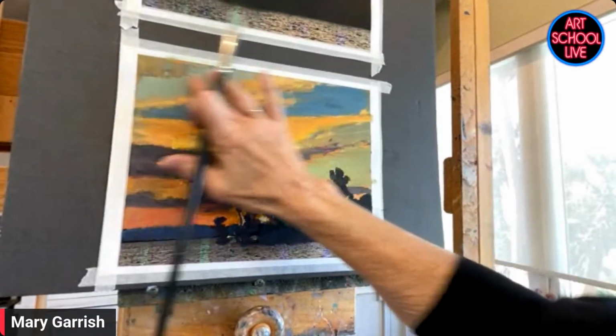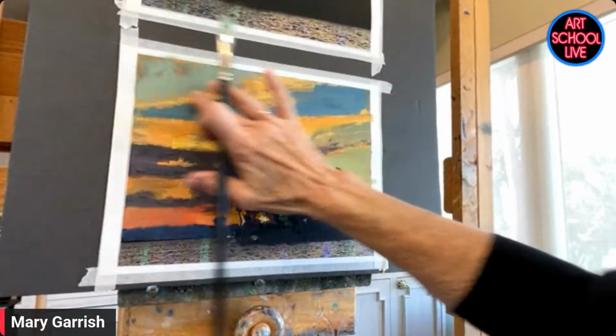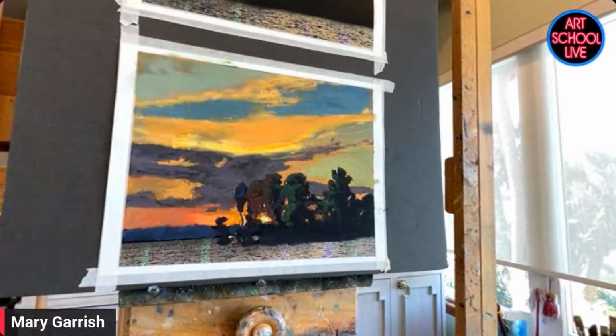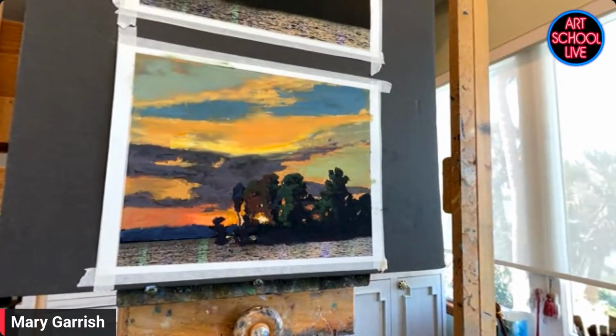Well, and I love this idea that you're going to be doing tree shapes, but trees from different lighting angles. What a unique, specific study that is so useful for plein air painters.